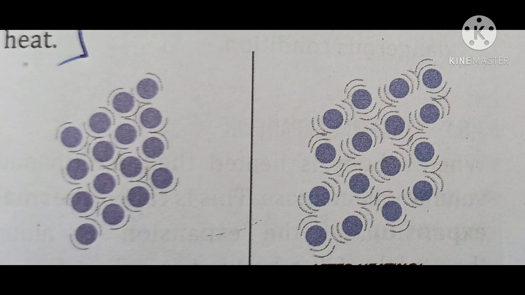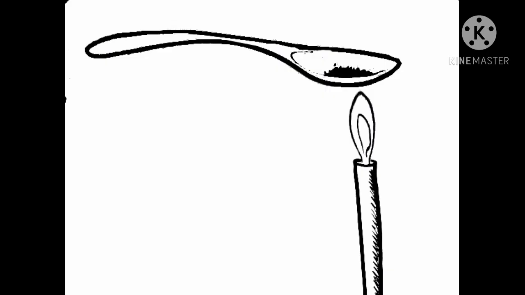This vibration will be transferred from one atom to another atom. When they give this vibration from one to another continuously, slowly the vibration reaches the atoms present at the other end of your silver spoon. After a few seconds, you will feel the heat where you are holding the spoon.